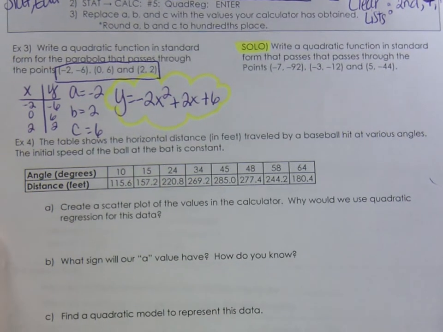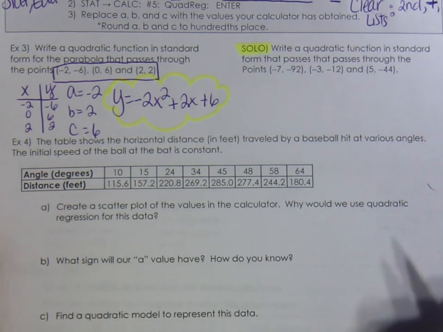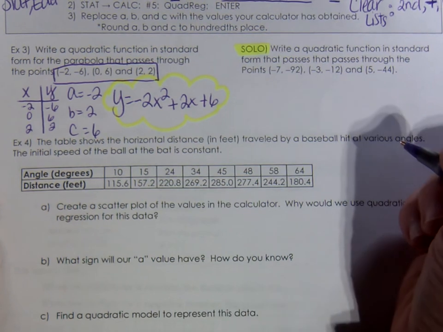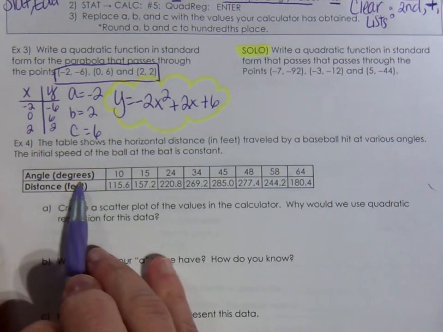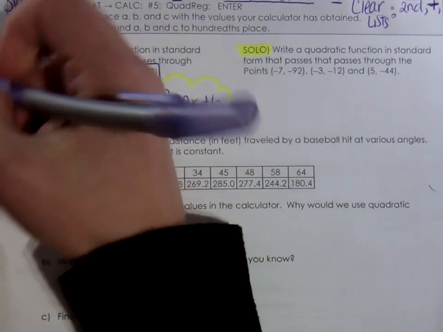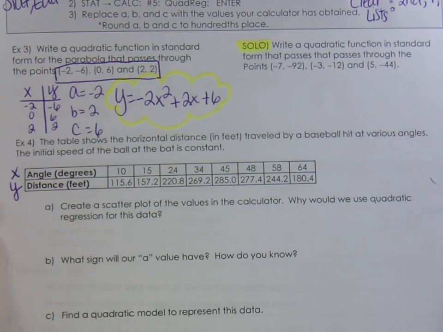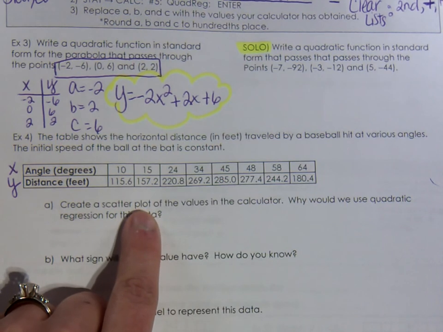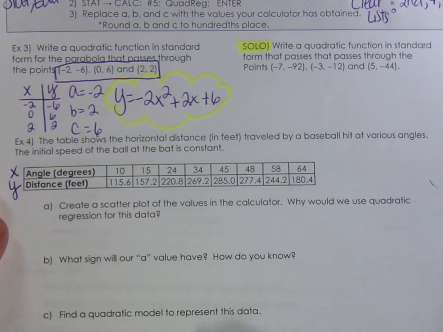Here we go. The table shows the horizontal distance in feet traveled by a baseball hit at various angles. The initial speed of the ball at the bat is constant. So these angle degrees are given to us, and the distance in feet is given to us as well. The angle in degrees, because it's on top, will represent our x values, and the distance in feet will represent our y values. What we want to do is create a scatter plot of the values in the calculator. And then we want to answer the question of why we would use quadratic regression.